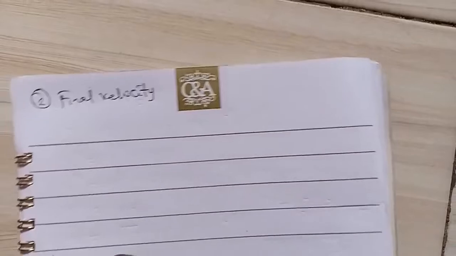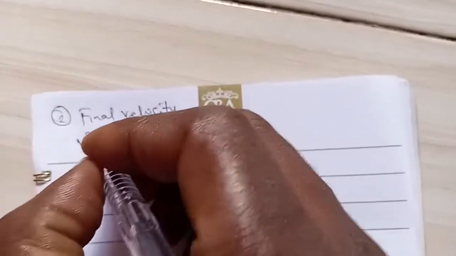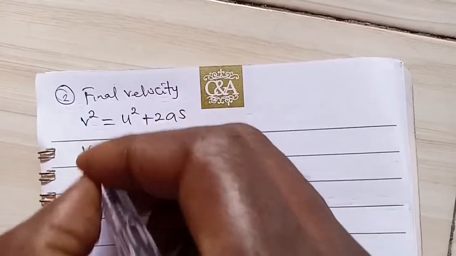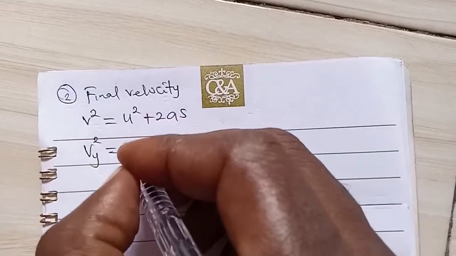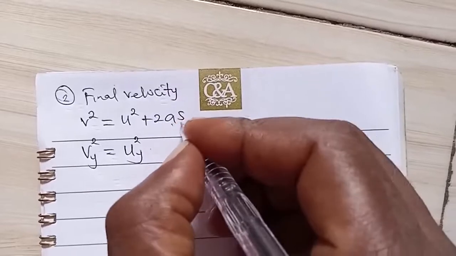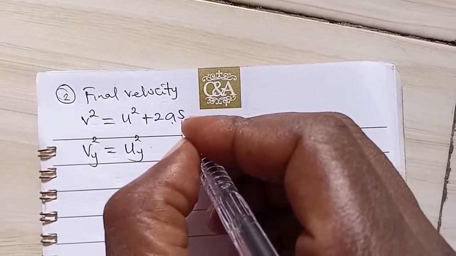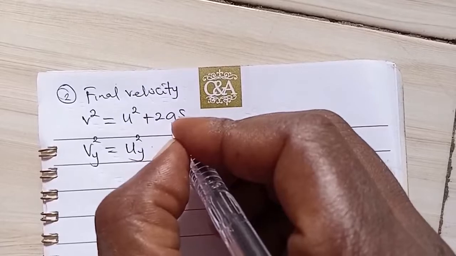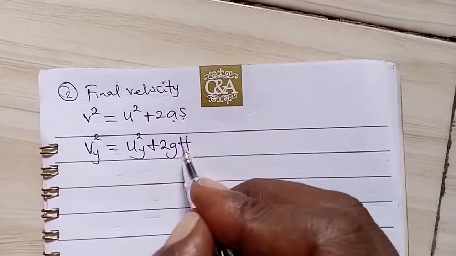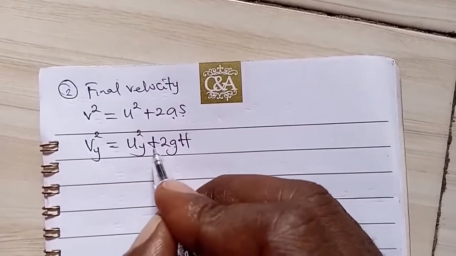The next one we can consider is final velocity. From the formula, v squared is equal to u squared plus 2as. We can transform it, saying v squared is equal to u squared. Since here is negative, this is now h, and is also negative because it's falling down. So negative gives us positive. So we say positive 2gh. This is negative, multiply two of them, they give us positive.